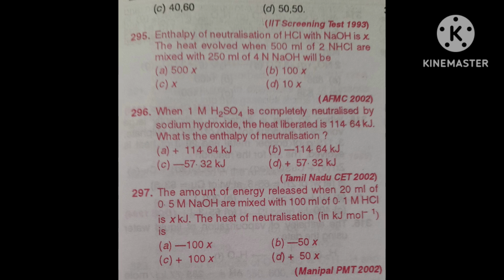According to the question, the enthalpy of neutralization of HCl with NaOH, meaning 1 HCl and 1 NaOH, its value is X. Then here again the same thing: 500 ml into 2N HCl is equivalent to 250 ml into 4N NaOH.